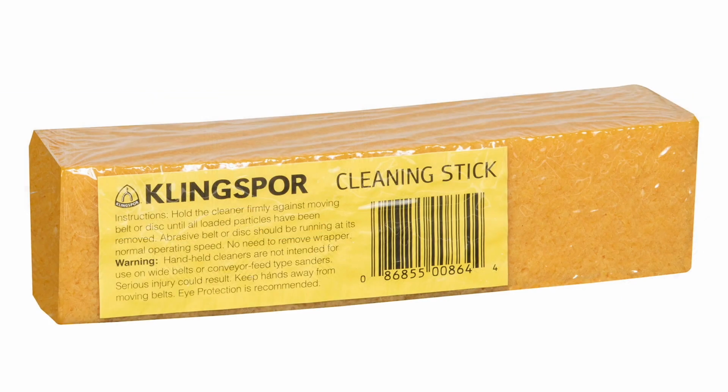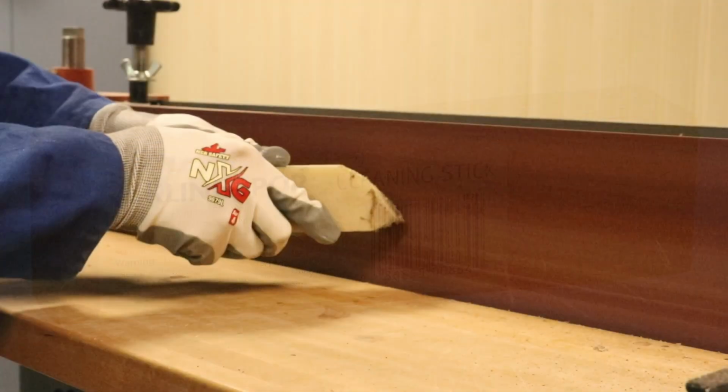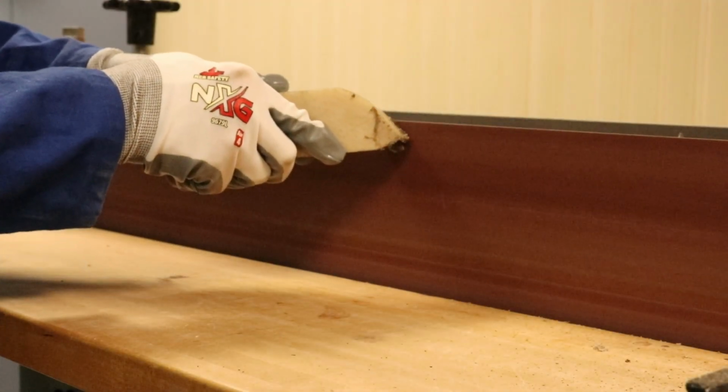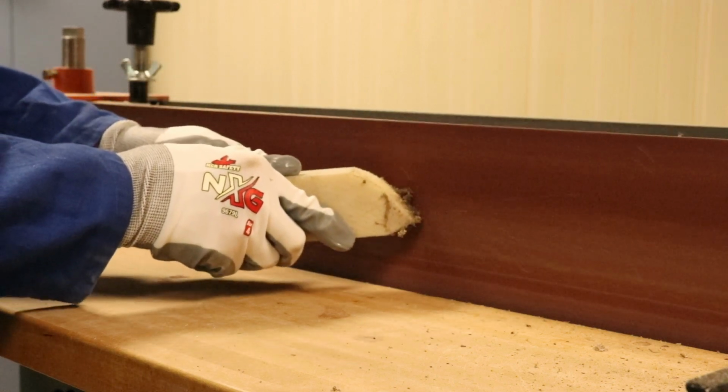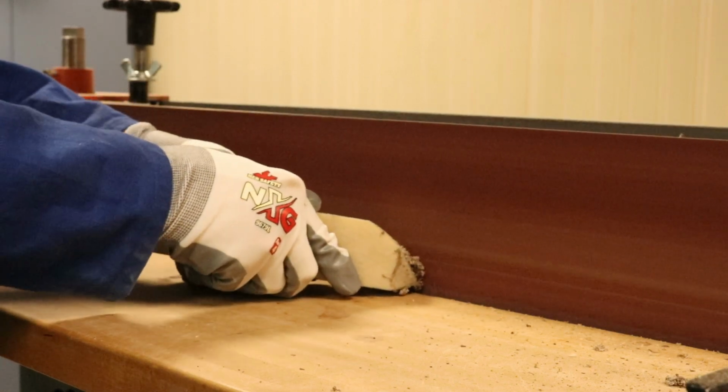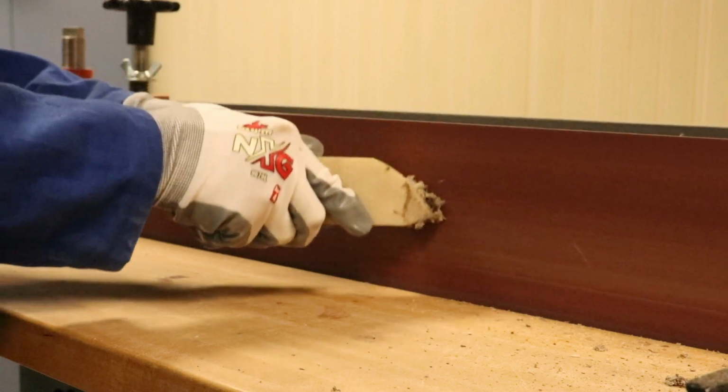We also offer something that can clean off the loading while using the belt. This is called our cleaning stick. You simply turn on the machine, press the cleaning stick on the belt, moving it up and down as the belt runs. This is going to help clean off any additional loading that may occur.